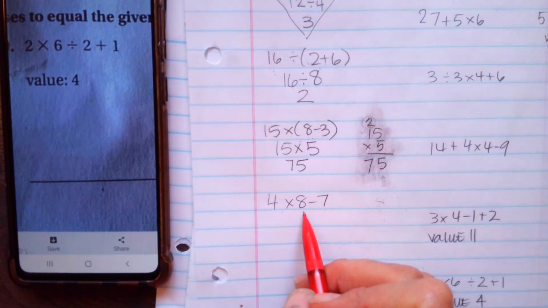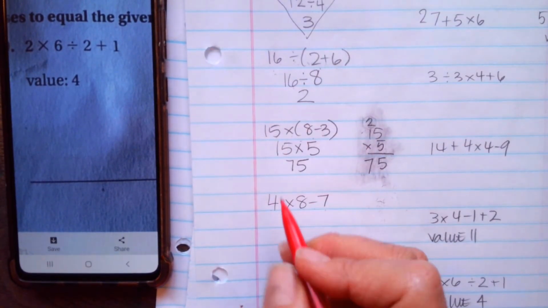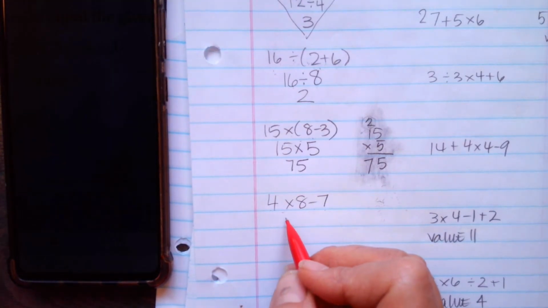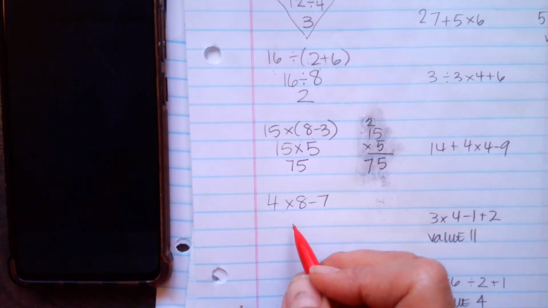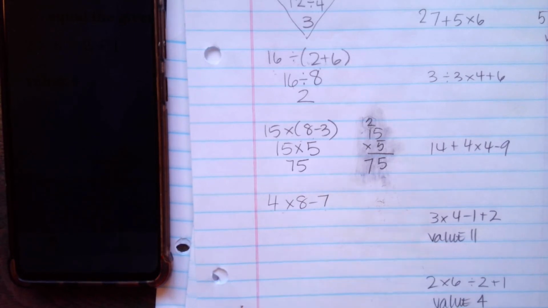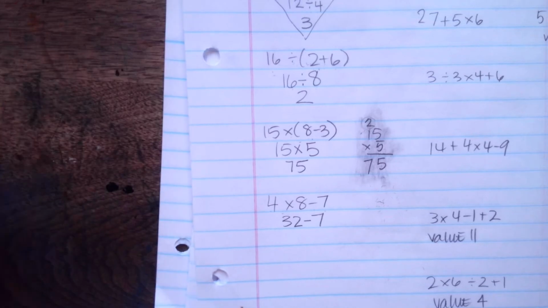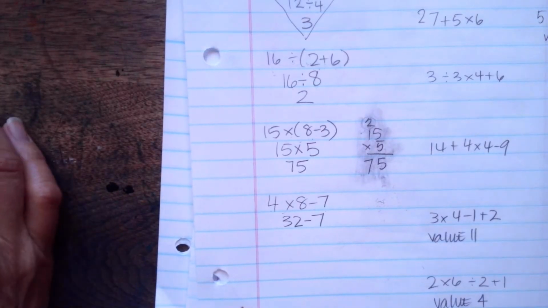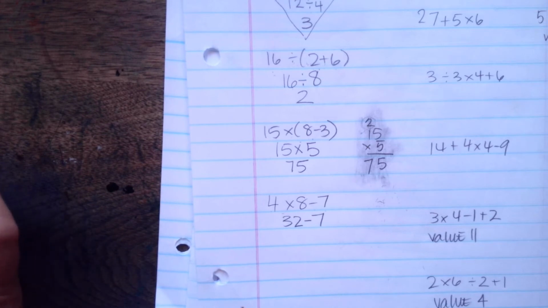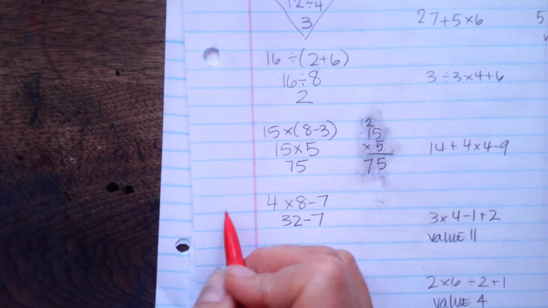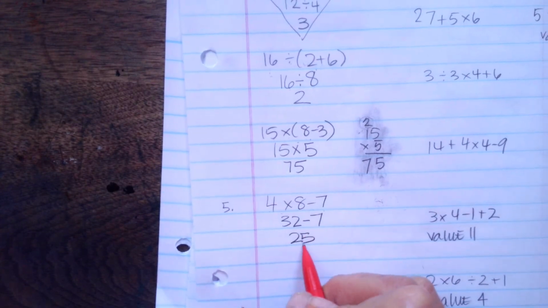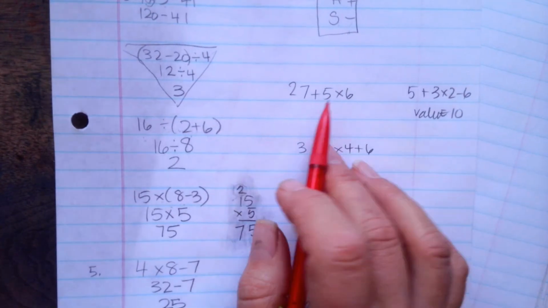And what is 4 times 8? 32. 32 minus 7. And then what is 32 minus 7? 25.